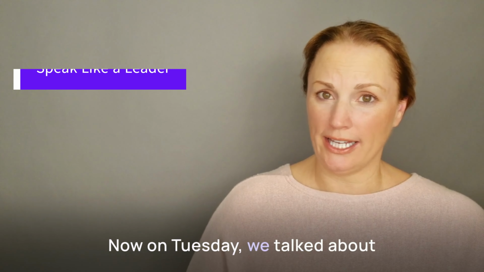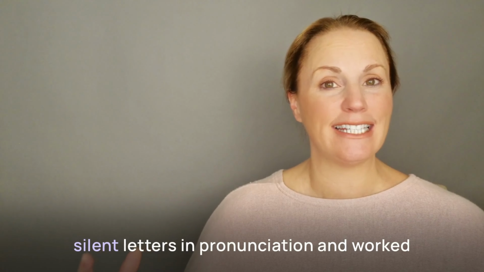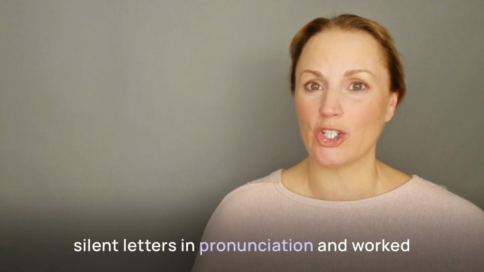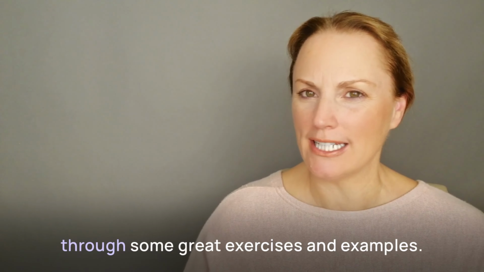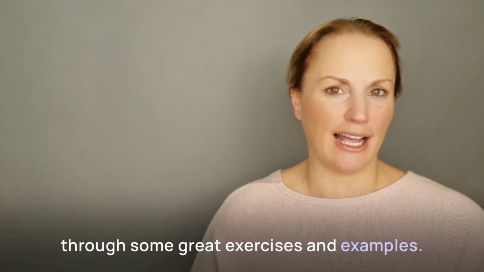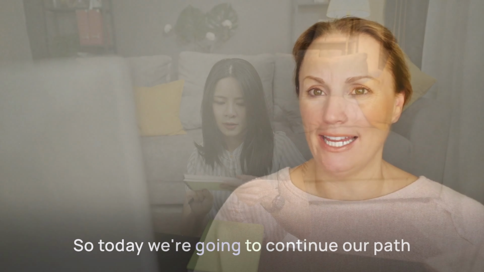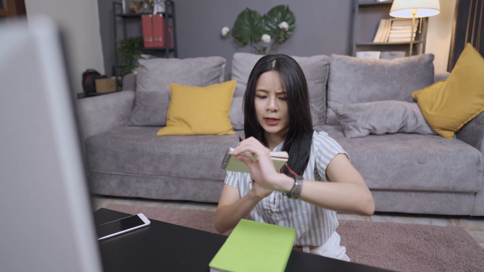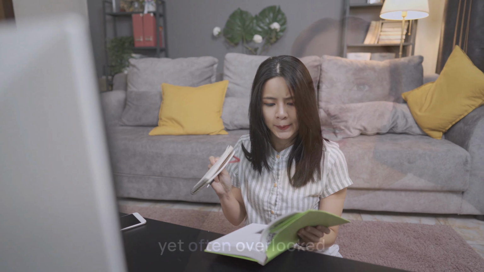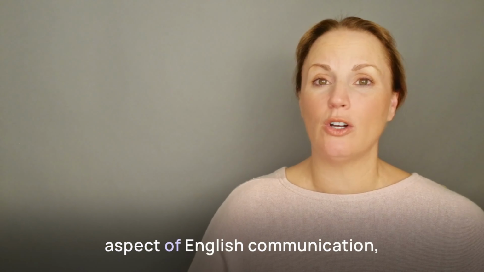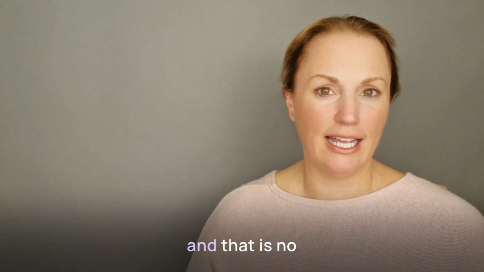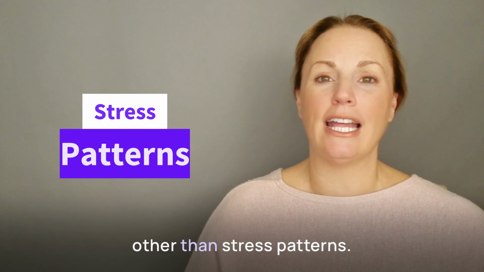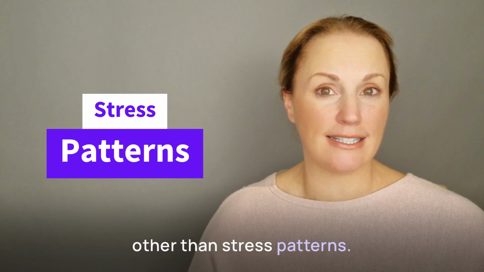Now, on Tuesday, we talked about silent letters in pronunciation and worked through some great exercises and examples. So today, we're going to continue our path in improving our pronunciation by tackling a fundamental yet often overlooked aspect of English communication, and that is no other than stress patterns.